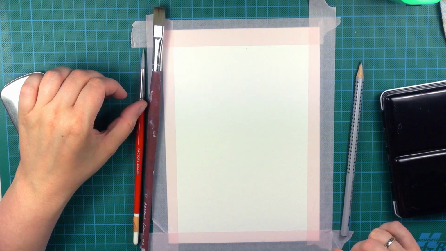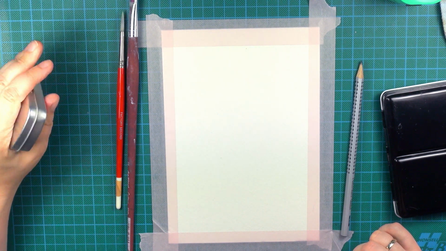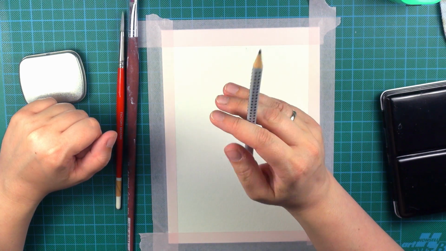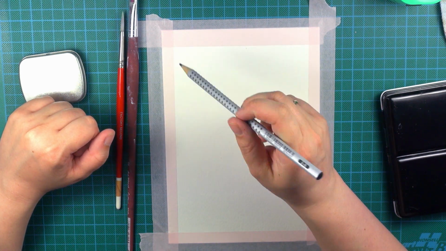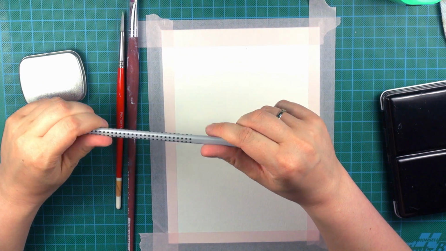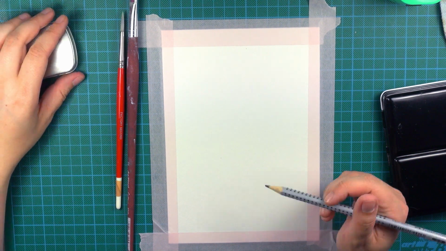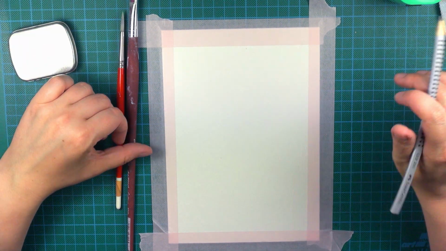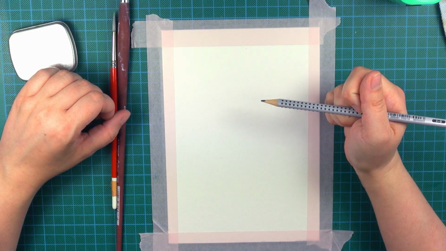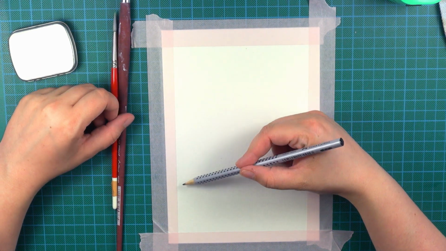Today I wanna make an illustration based on a prompt from the artist Discord that I'm part of, and the prompt for this month is space. So we're gonna do some space related things, and I'm gonna do a draw with me video, which means basically that I'm your background noise and you can grab some art supplies and draw along with me.